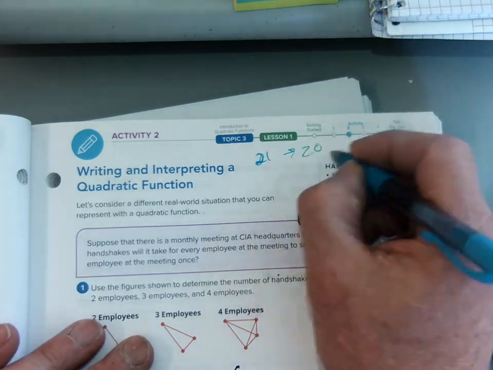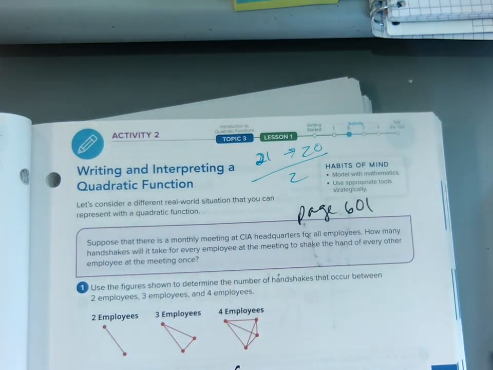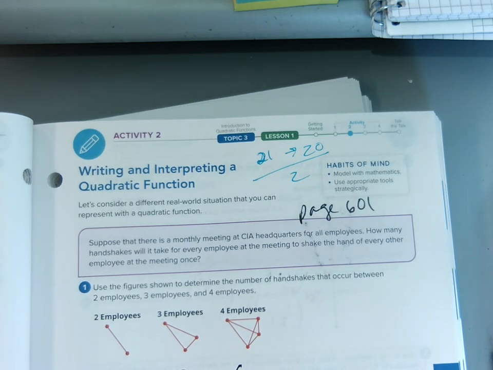We realized we're going to have to divide that in half, because you can't count one handshake for two people, okay? So then we came back into the class. We talked about the model. If you have 2 employees, you get 1 handshake. 3 employees, you get 3 handshakes. 4 employees, you get 6 handshakes.